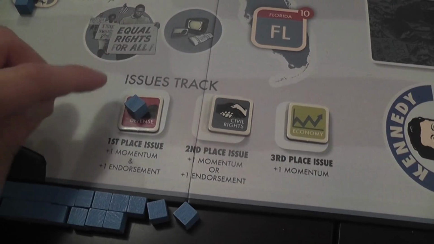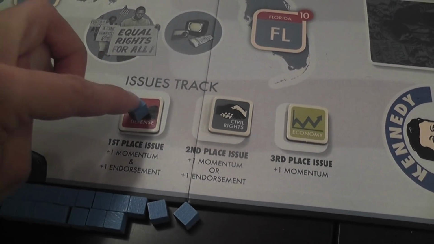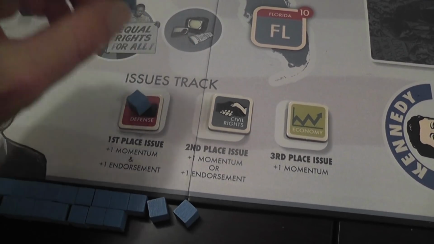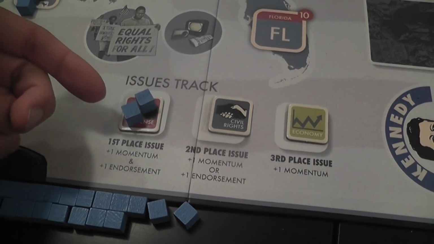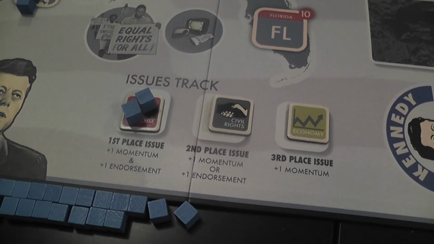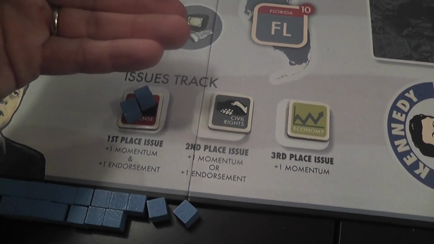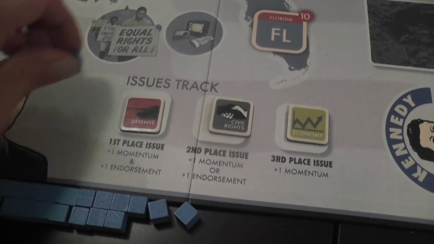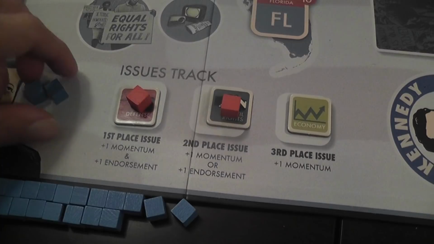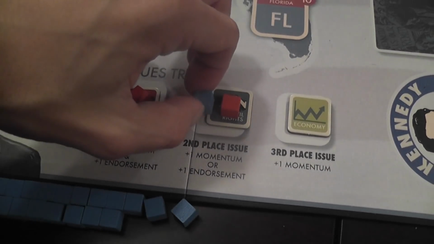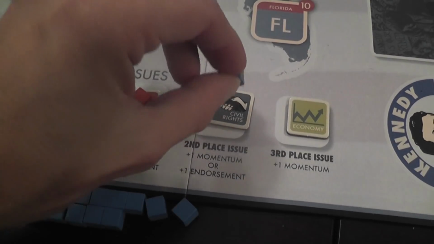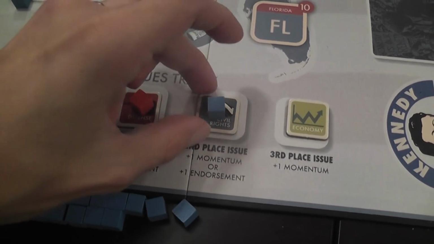To place a cube on an issue, the first cube in a turn costs you 1 campaign point. The second cube on the same issue in a single turn, 2 campaign points. The third one, 3 campaign points, and so on and so forth. Usual idea. If the opponent has cubes there, you need to remove theirs before you can place yours. So if I really want to place a cube on civil rights, I spend a point that will place 1, but actually removes that, and then I spend 2 more to generate another cube, which I place there.